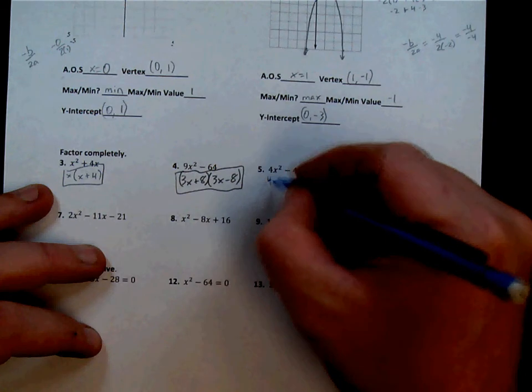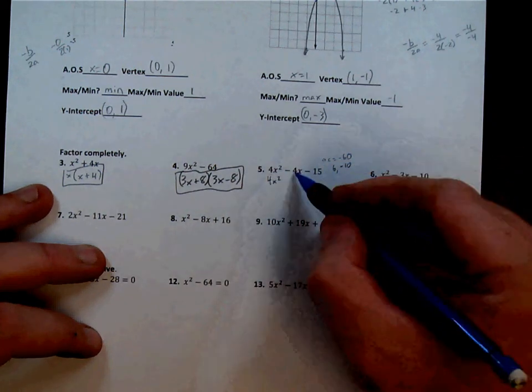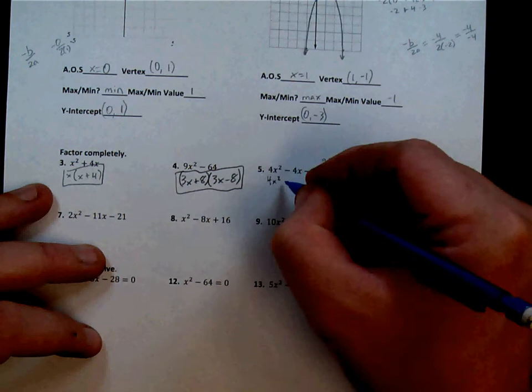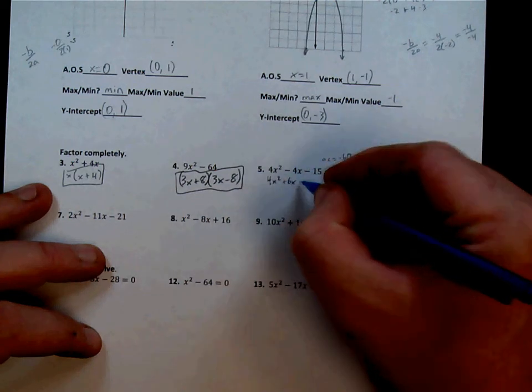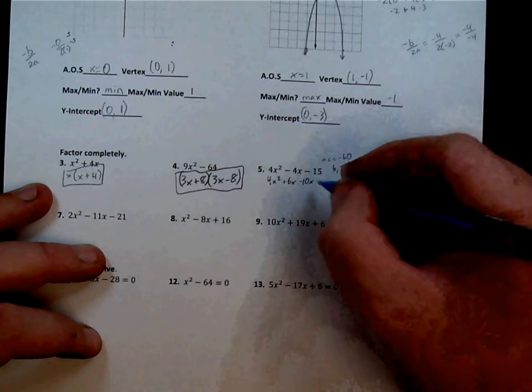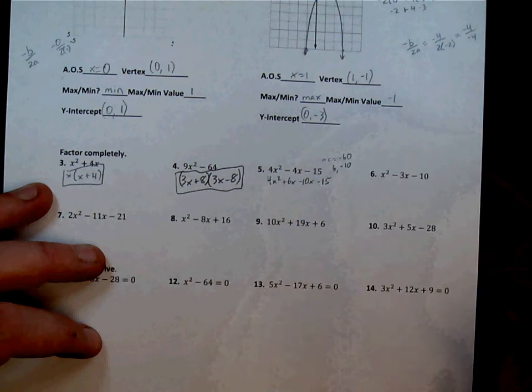So I'm going to leave the first term alone, and then replace the negative 4x with a 6x and a negative 10x. So positive 6x, negative 10x. Together they make the negative 4x. And then keep your last term by itself.